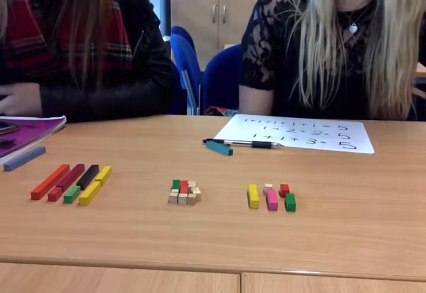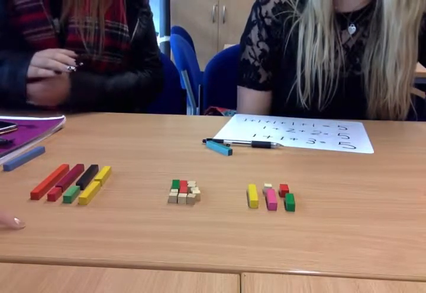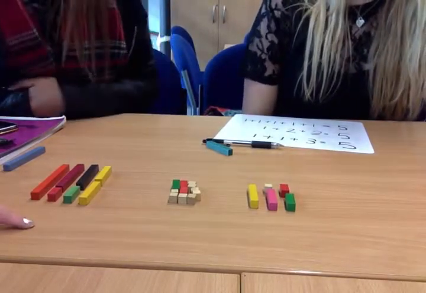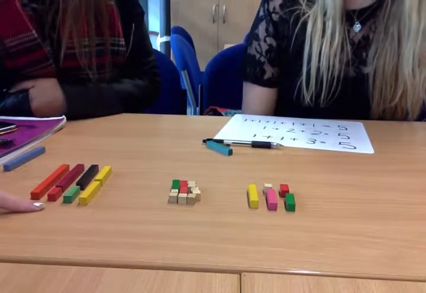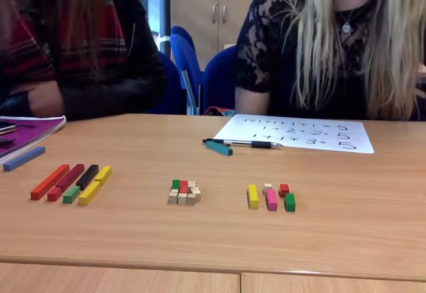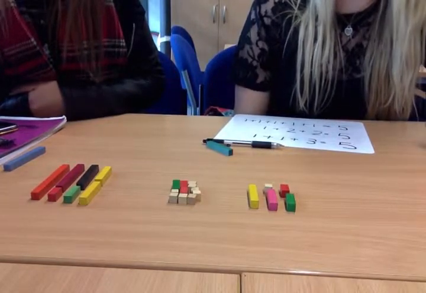The children will then use the knowledge from looking at number bonds to 5, and they will apply this knowledge, and in pairs they will make number bonds to 10 using 2 rods. So that shows the theory of social constructivism, because the children are working in pairs.